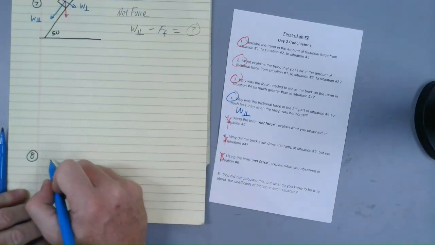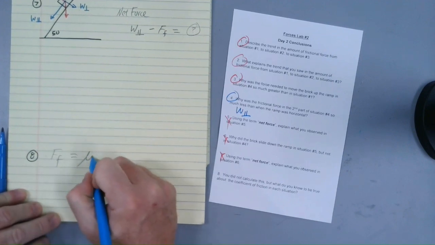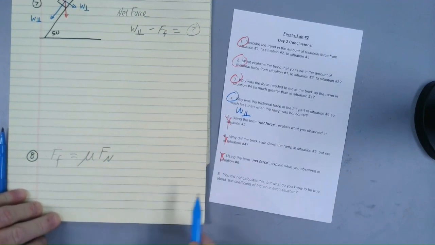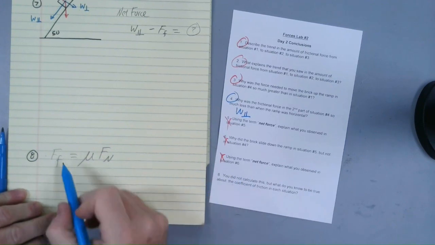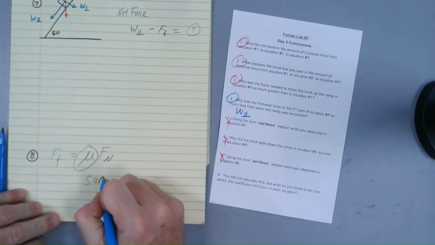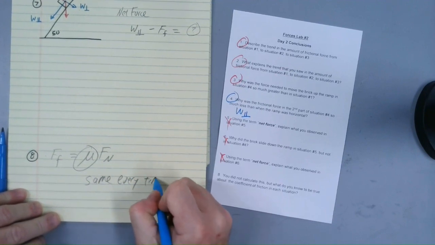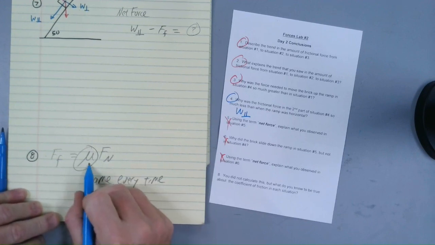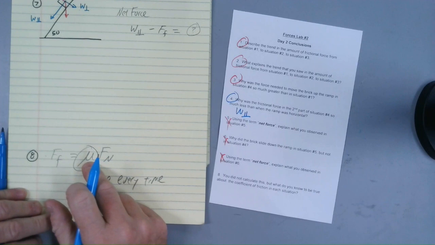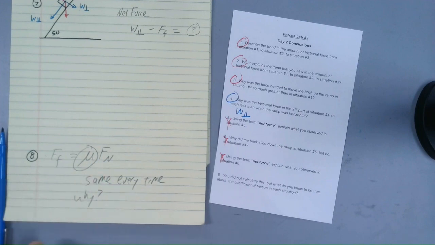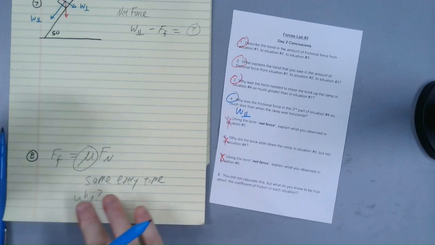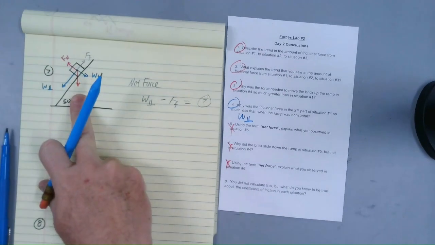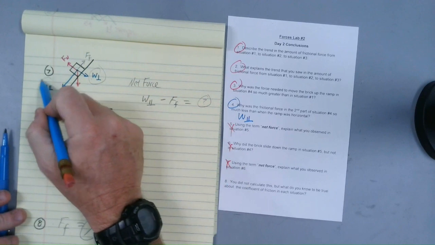Now, we didn't calculate this. We never did any math with the coefficient of friction. But what do you know to be true about this? This was the same every time. Why? Because it was always a brick on that white plastic rim. So the surfaces stayed the same. So if we had calculated it, we would have gotten the same or about the same coefficient of friction in every single trial.